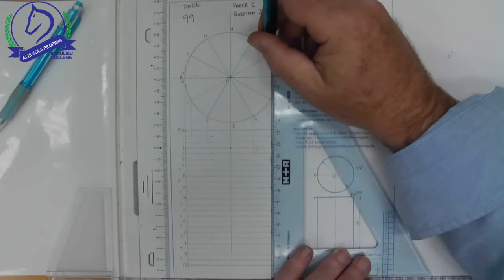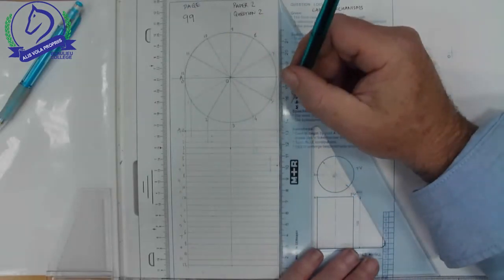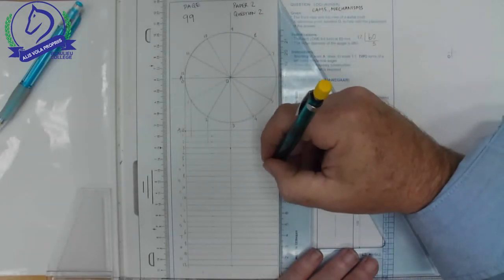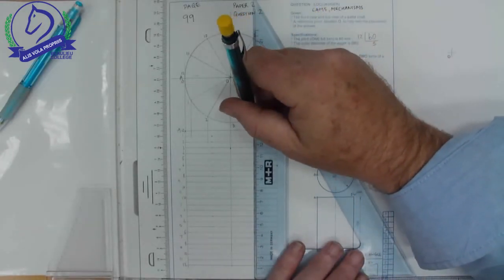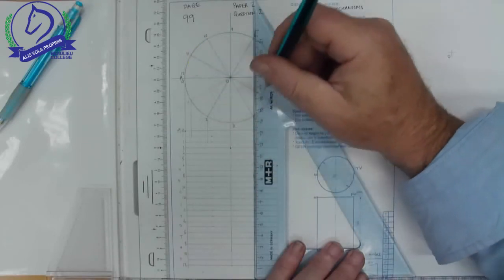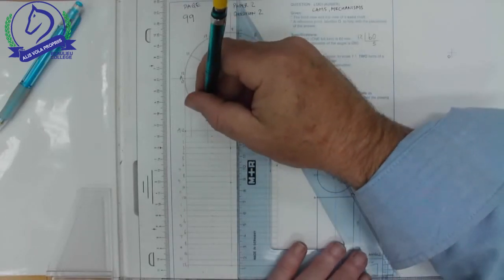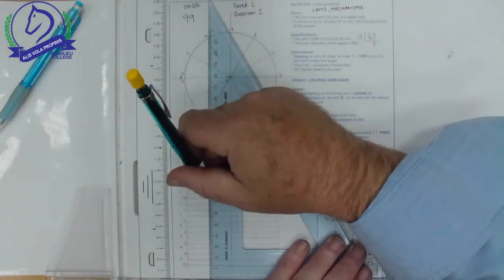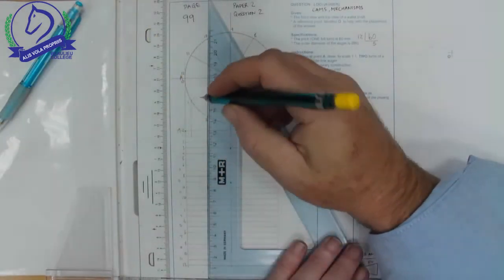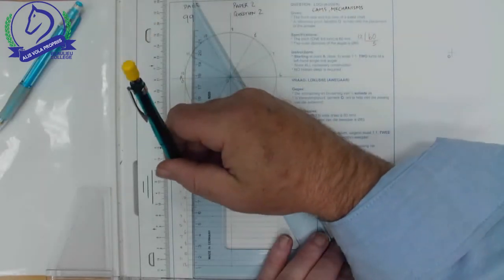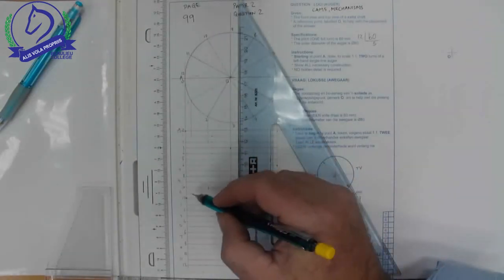Point 7 is going to be the same as point 5. Same line. Point 4 and 8 line up. Point 9 is on the center. Point 10 and 2 line up. Point 11 and 1 line up. And point 12, because it's one turn, means it's come back to the start point.